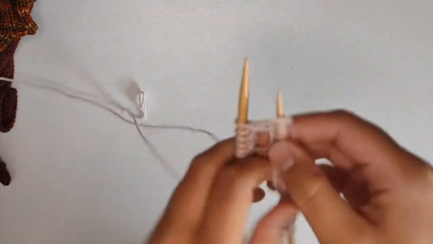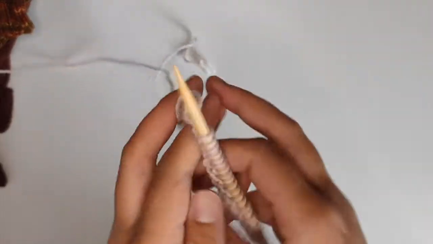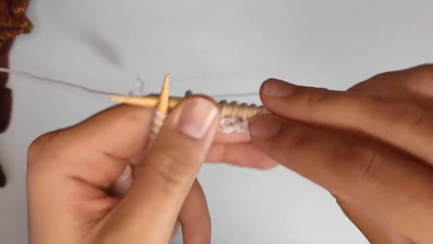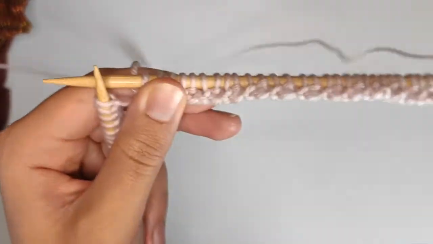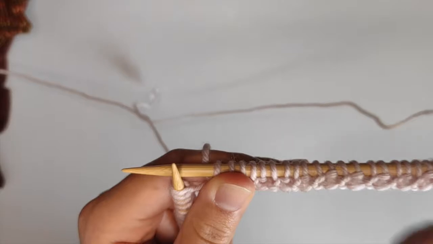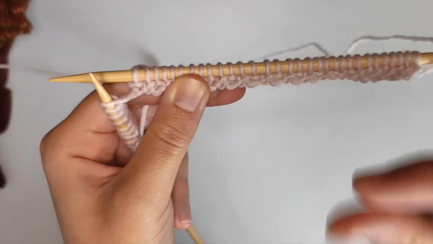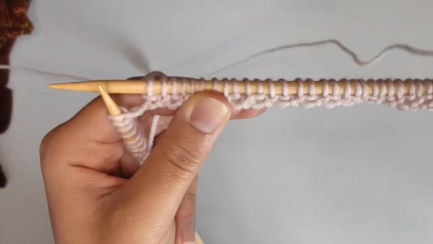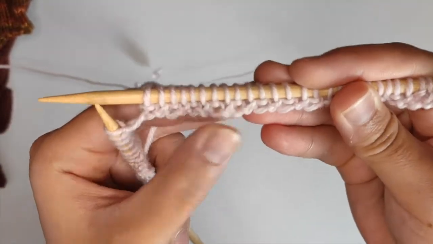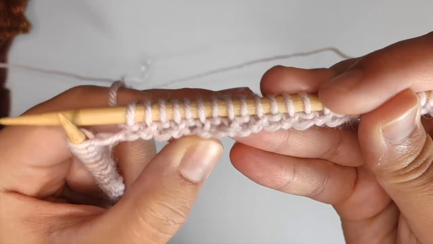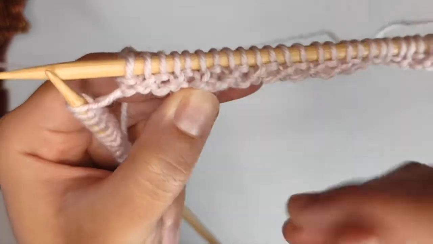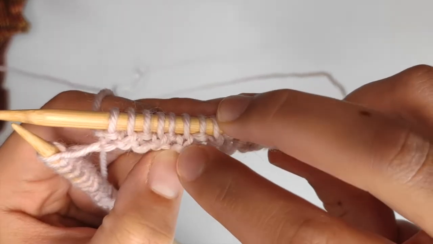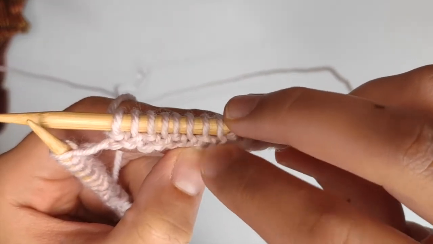Right now I'm doing a 1x1 rib, so I knit one, then I purl one. I feel like learning to read your work, and being able to read your work when it's this short, is going to be an incredibly useful skill, which is why we're talking about it today. If you look closely here, this is a knit stitch because there's that little V, and this is a purl stitch because there's a bump right there.